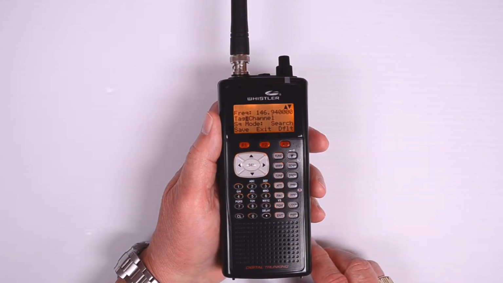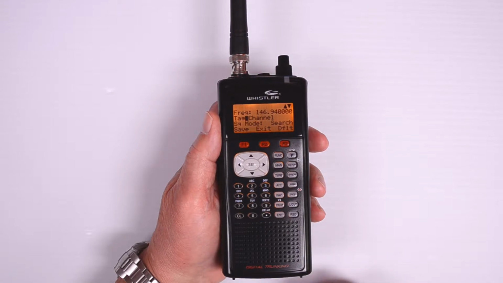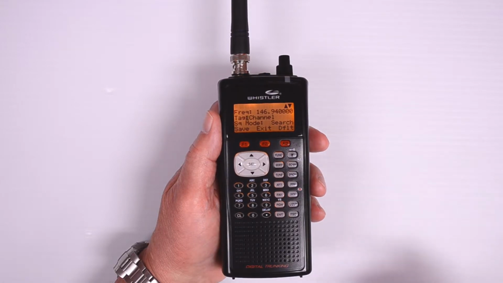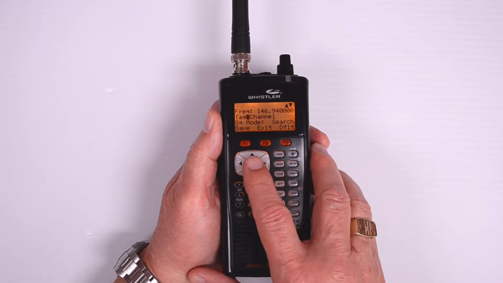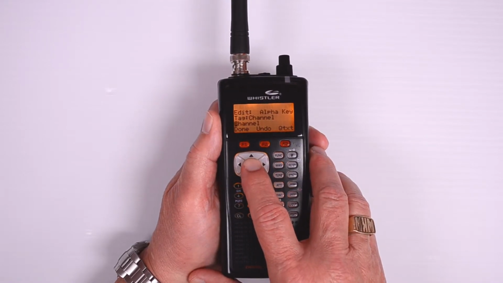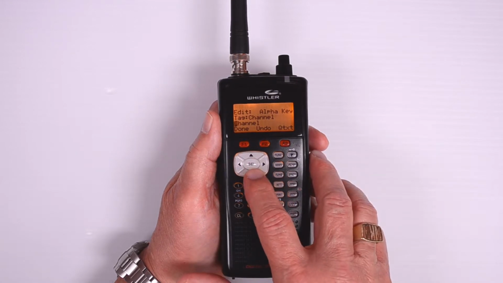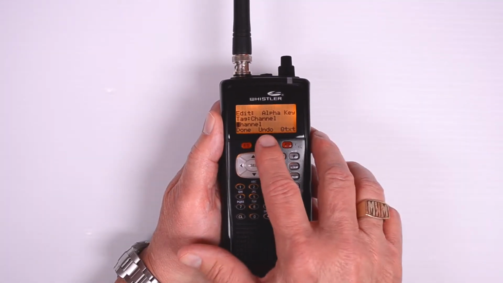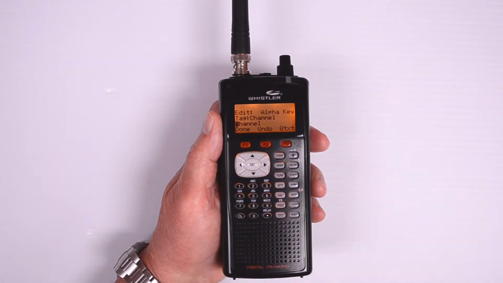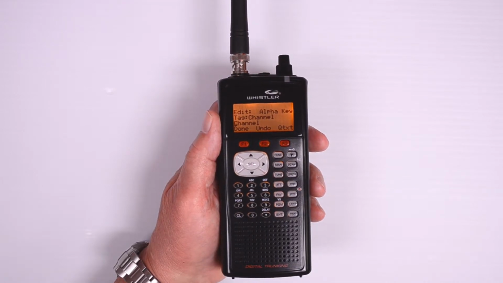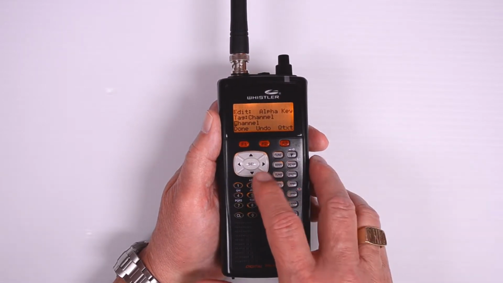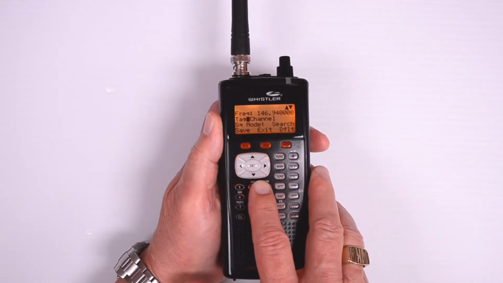If we go to tag, we can change the name of the object. So the default of the name is channel. But I could, for instance, call this 2 meter ham or something. The way you do that is to press select again, and now you'd simply go up key, down key, right or left as you go across, to change the word channel to whatever other name you want. I'm not going to take the time to do that right now, but we'll come back, done, and we're back on the list again.